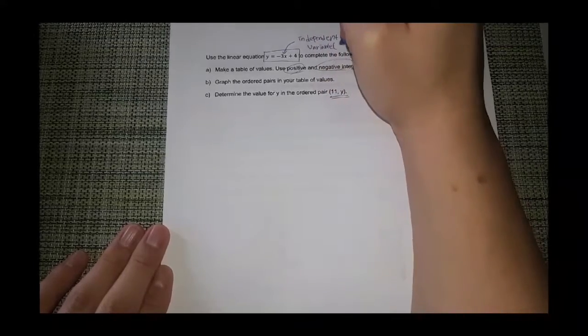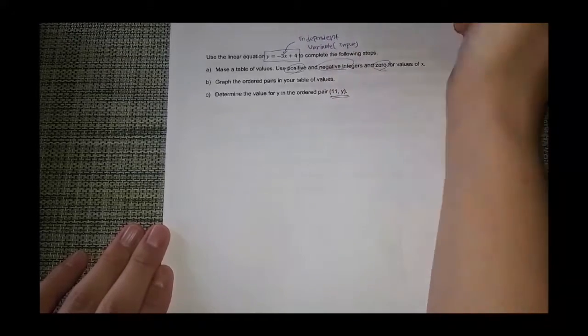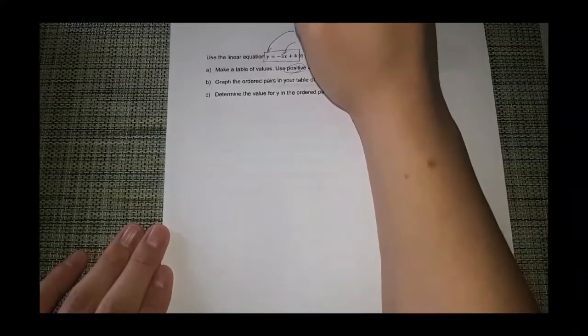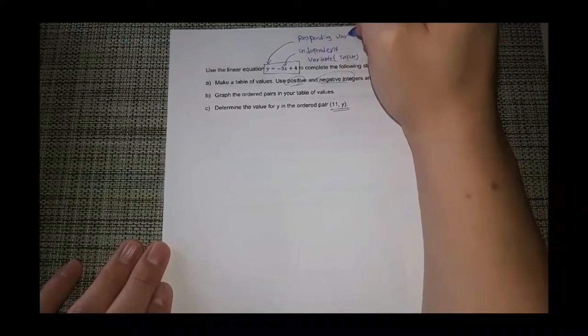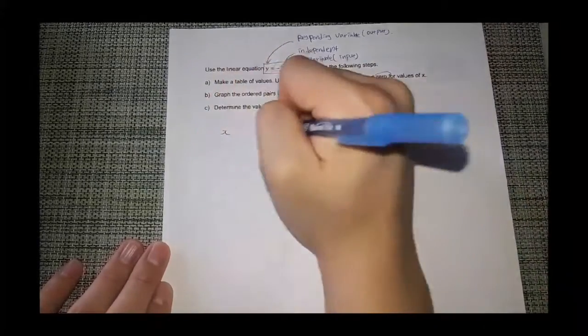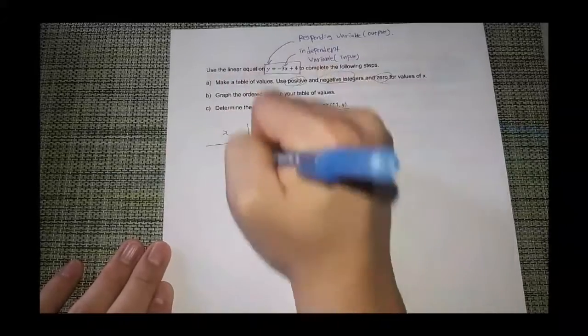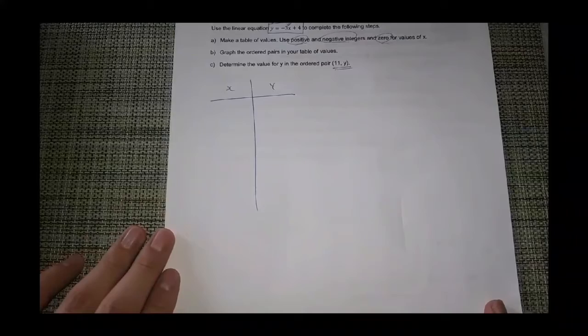We already know that the independent variable, which is shortly known as input, is x. The responding variable, which is known as output, is y. We can use these. Since we know x and y, and we don't have any unit, we can create our table of values like that.